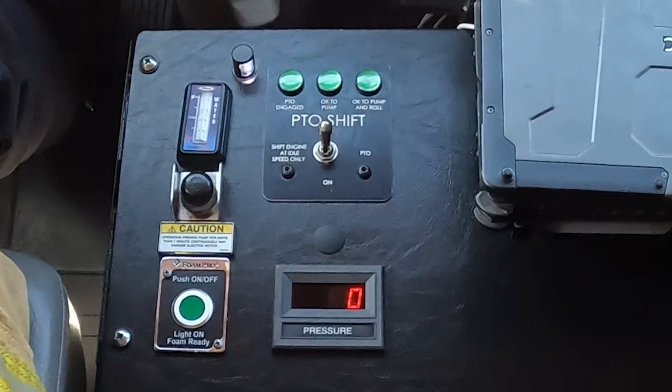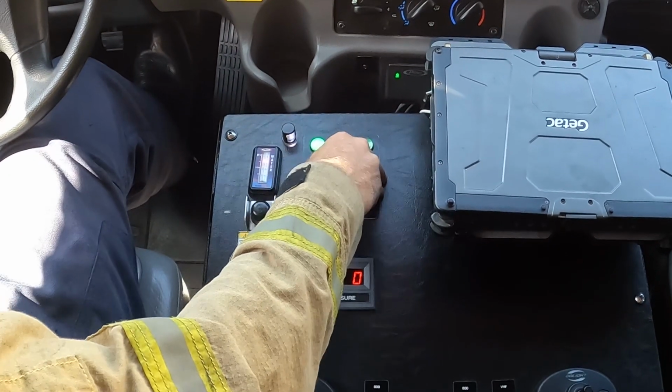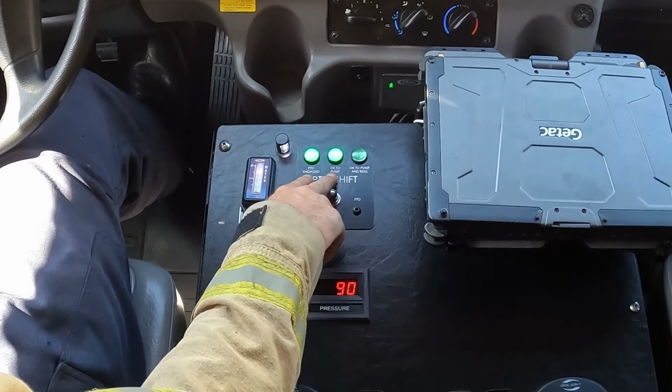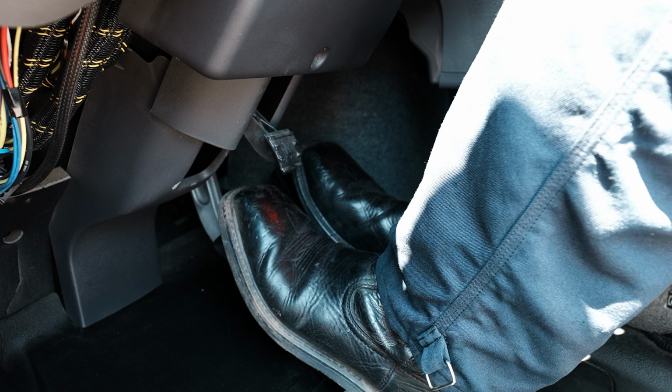To begin pumping, use the panel in cab to engage the PTO pump. Switch toggle to the on position. Ensure two lights are illuminated, which are the PTO engaged and OK to pump. The candidate must keep brakes applied to prevent apparatus from rolling.